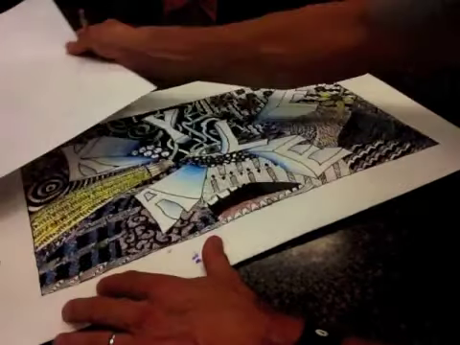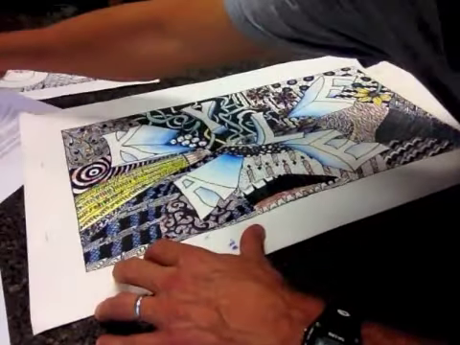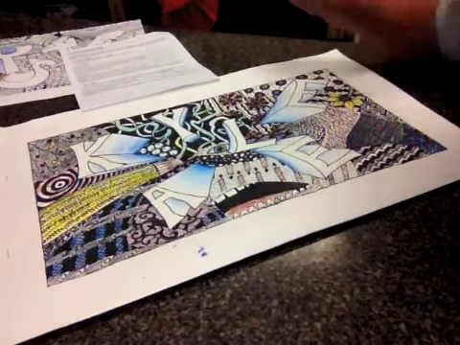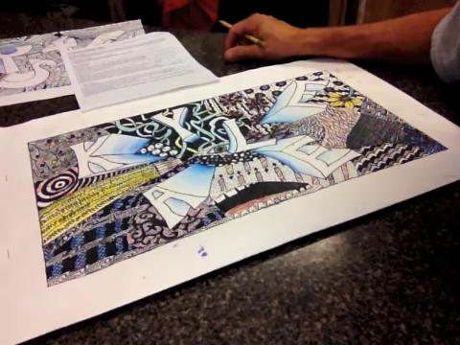All right? That, ladies and gentlemen, is the planning phase of this 1-point perspective portfolio project.